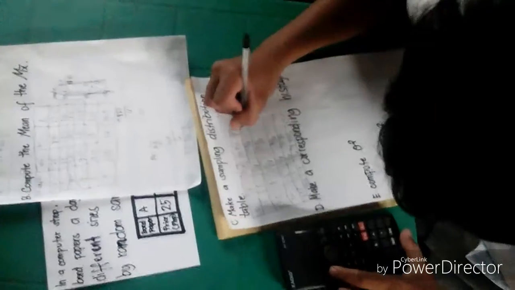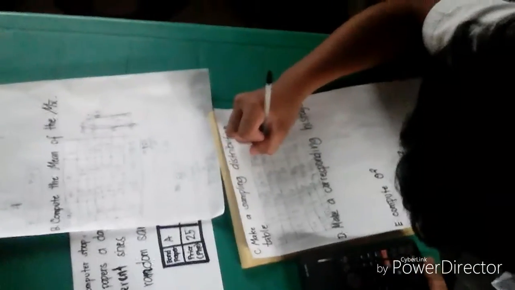Then the square of 12.5: 12.5 squared is 156.25 over 6. Then the other is 17.5 squared, 306.25 over 6.